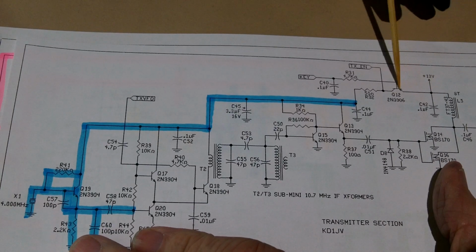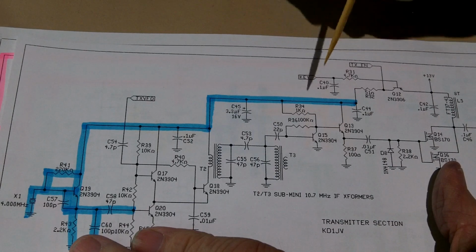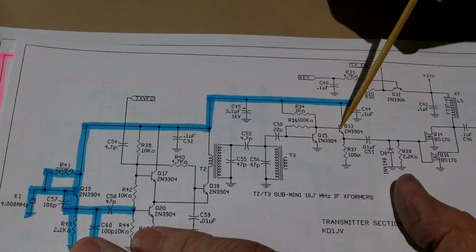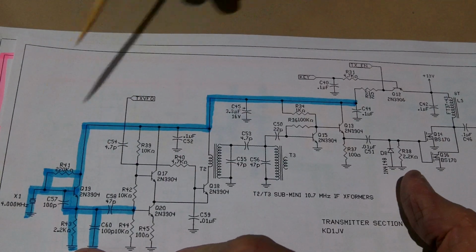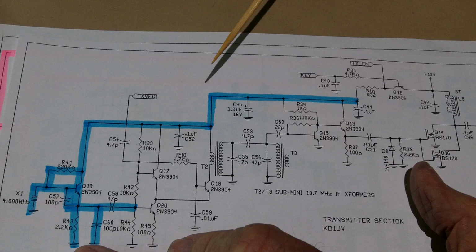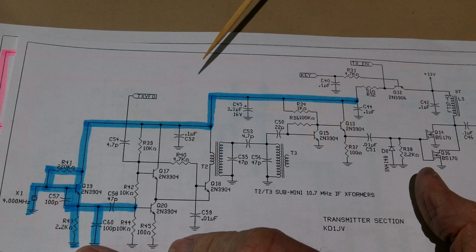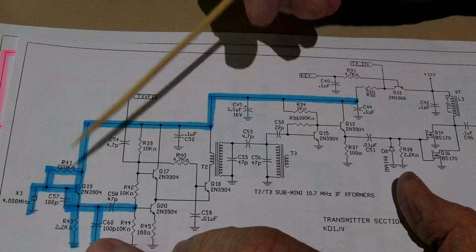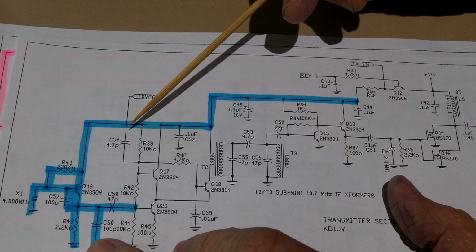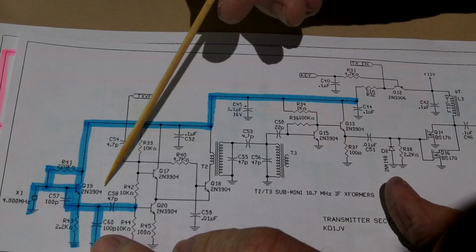The 13 volts is passed through here and then activates our amplifier and our mixer and our oscillator. So what I'm going to do here is activate this oscillator. If this oscillator were running at the same time we're receiving, we're going to hear this thing. And I'm going to prove it in a minute.